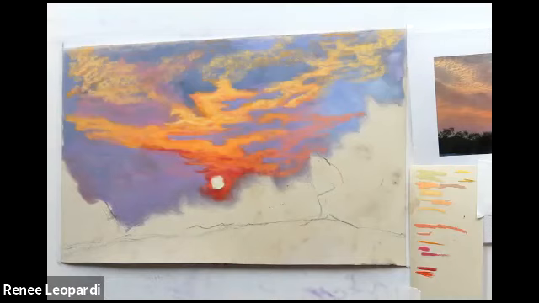It just looks awfully light. Yeah, there is a lot of light in the sky, but your lightest lights, you could tone down a little bit with some of those peachy pinks that we were talking about.